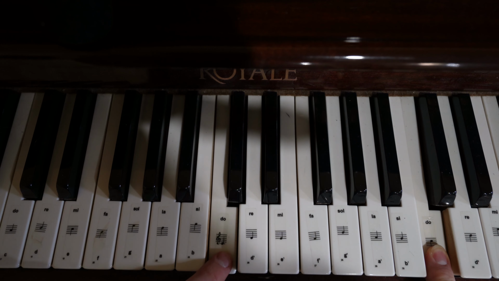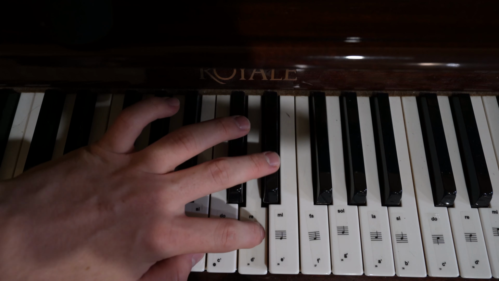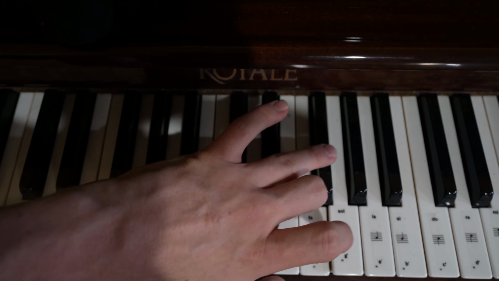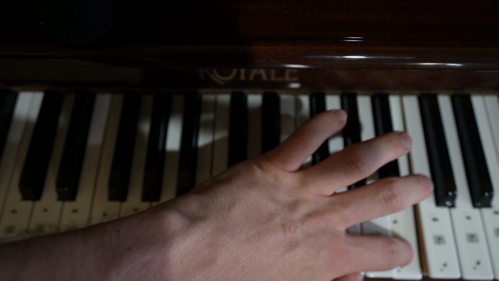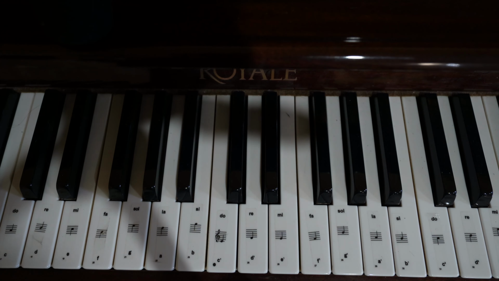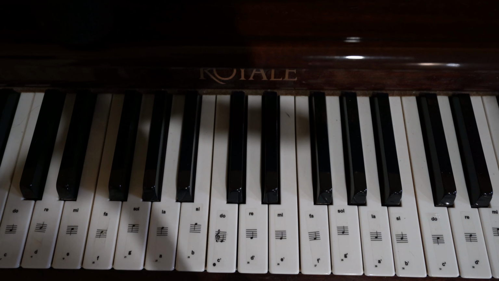Between this note and this note, there are 12 notes. 1, 2, 3, 4, 5, 6, 7, 8, 9, 10, 11, 12. Then back to C. That means that we only need to learn the names of the 12 notes. However, on the guitar, we still need to memorize where the others are.